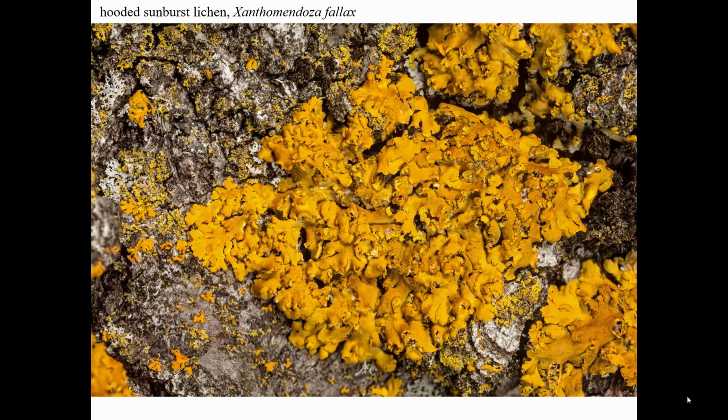Here's one though, similar color, a little more golden hue. It's called hooded sunburst lichen, and it's a member of a genus called Xanthomendoza. And these guys, in addition to having that golden cast, which is not always super obvious, have a KOH reaction. It turns a very intense purple when it's touched with potassium hydroxide. This particular one reproduces asexually by means of soredia under split lobes of the thallus that extend up off the surface.